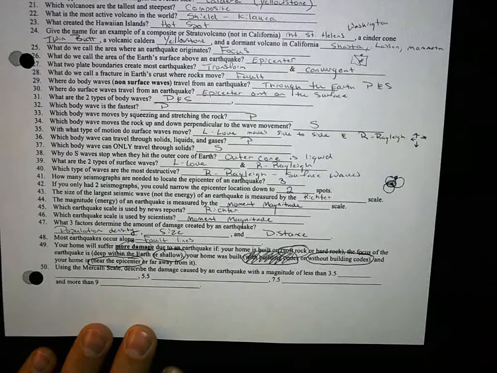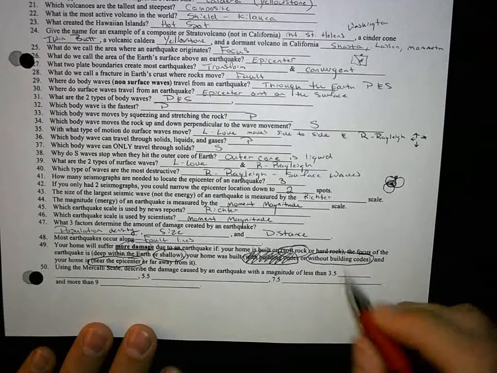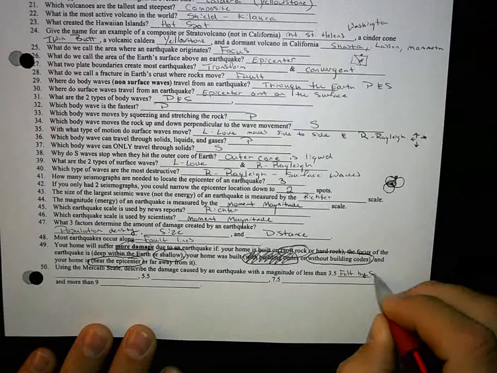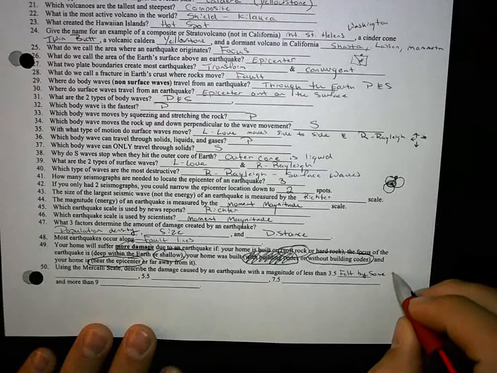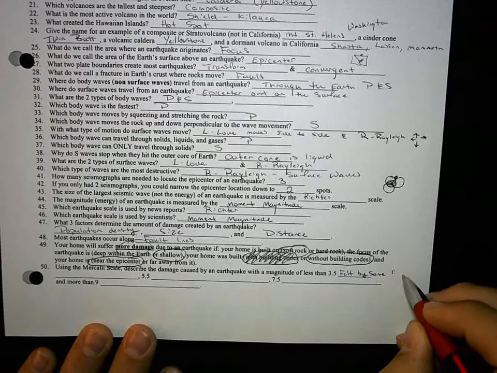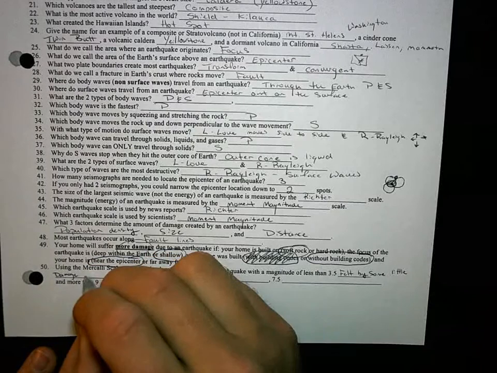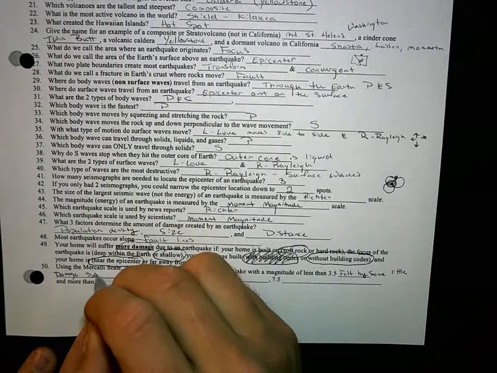Now, using the Mercalli scale. Mercalli was all based on damage. So 3.5 is felt by some. Little damage. And swayed trees.